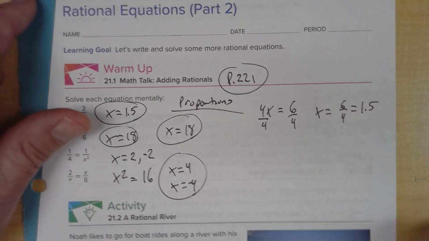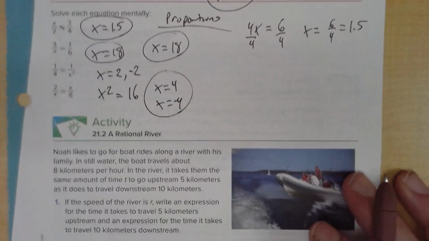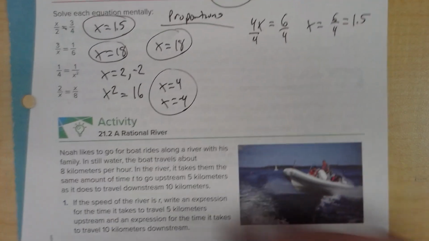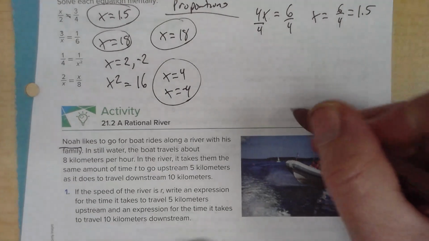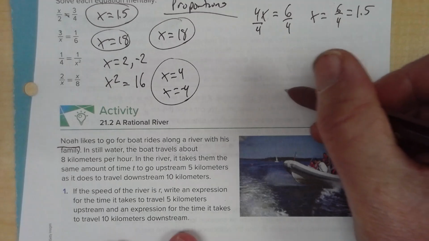All right. Now we're going to go on to the boat problem here. And we got Noah on a boat. I think that's funny. Noah's on a boat. Get it? Kicking it Old Testament.